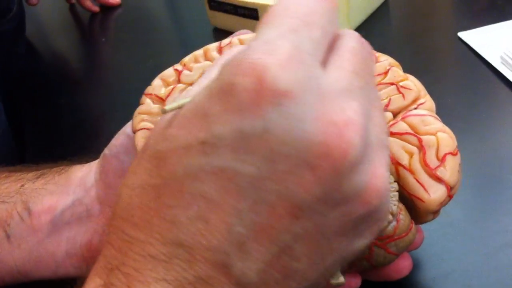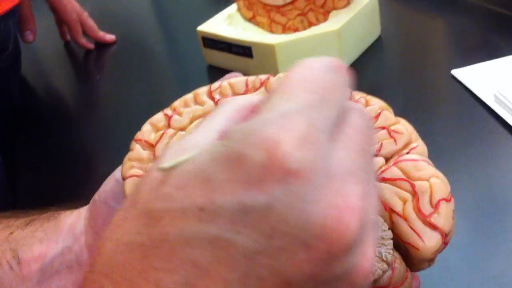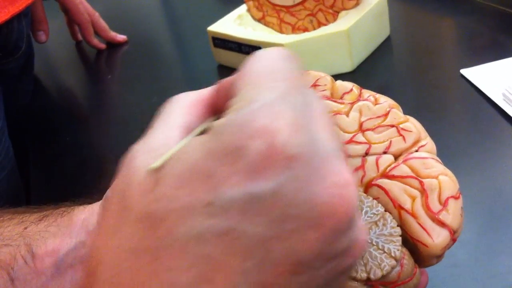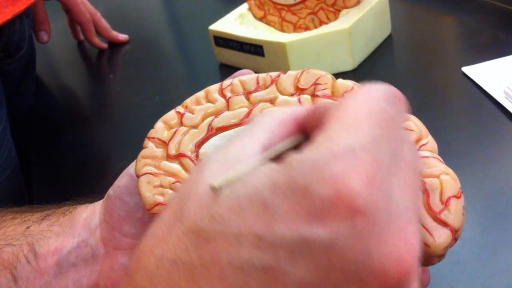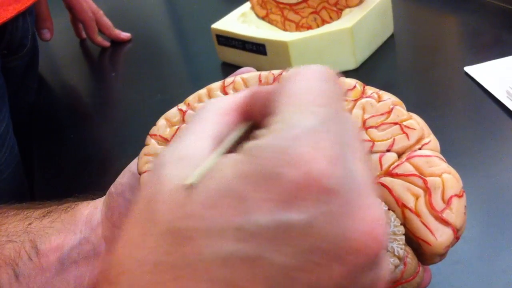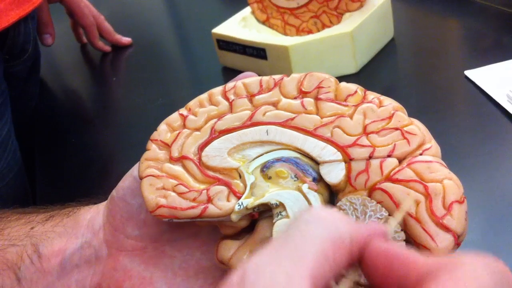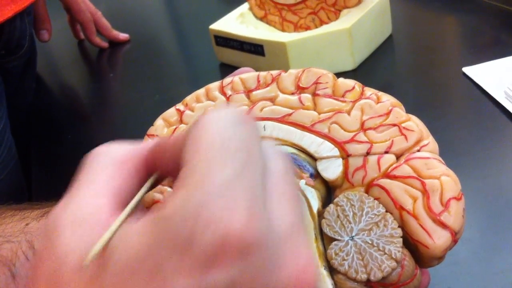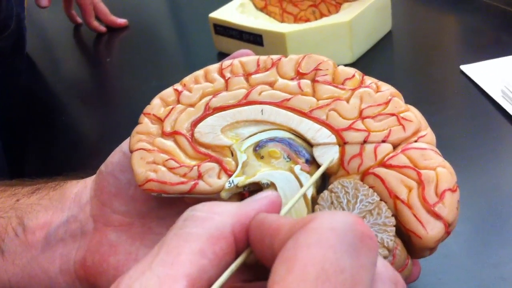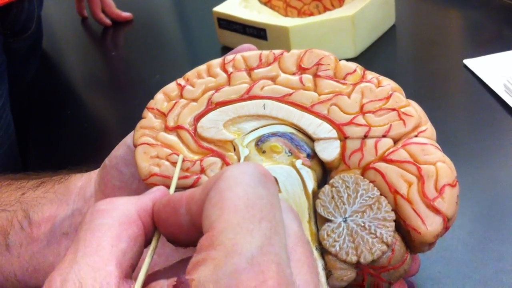The gray matter of the brain is predominantly the outer section, which we call the cerebral gray matter. This area out here, or cerebral cortex area. White matter predominates towards the interior, but you will have areas of gray matter scattered throughout the white matter areas.